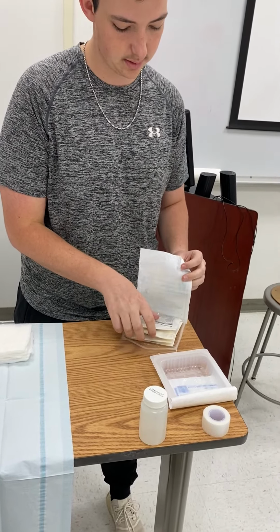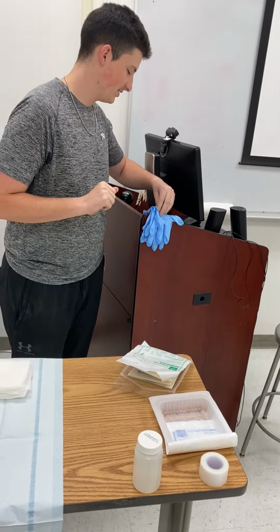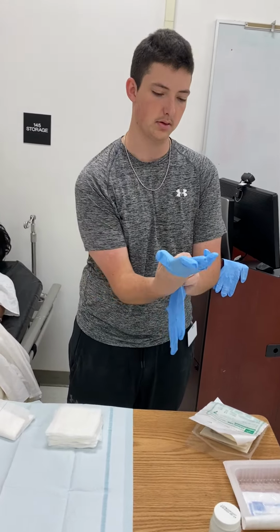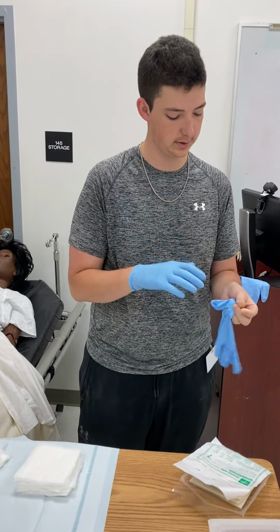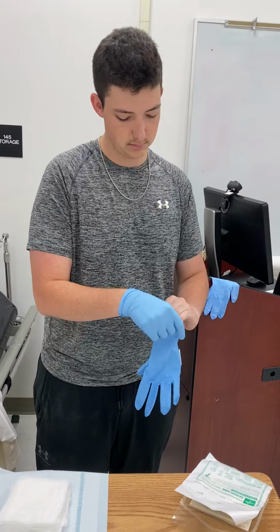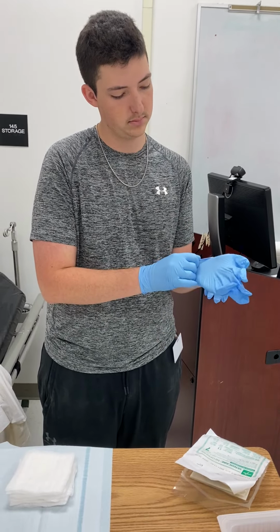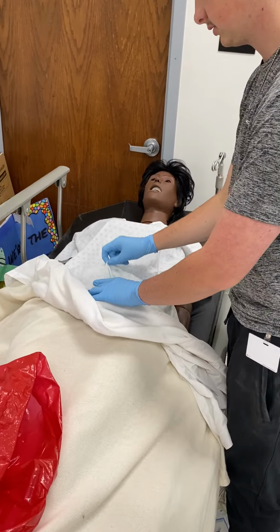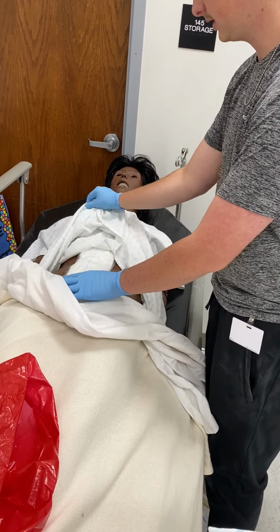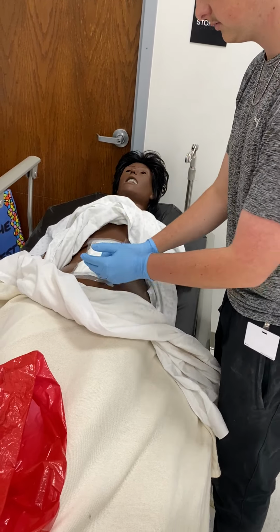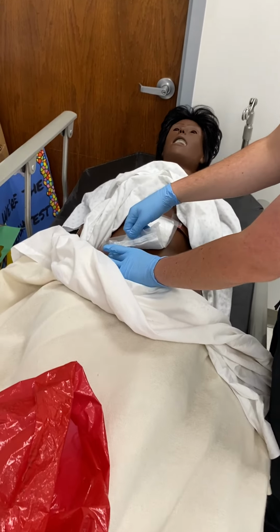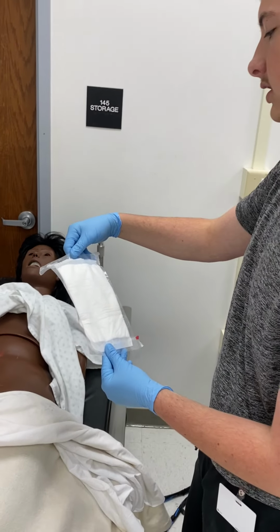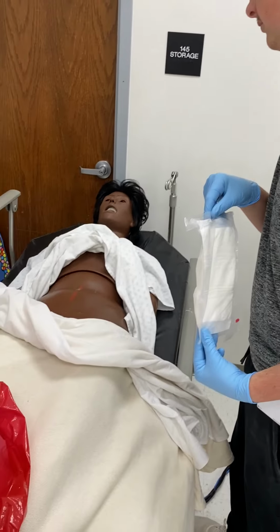I will be donning my clean gloves, not my sterile gloves just yet. Make sure I'm over the sterile field. All right, now I'll be removing our sterile dressing, our contaminated dressing. Okay. Careful to not injure the patient. All right, now I'm checking for the color of the drainage and the characteristics of the wound.